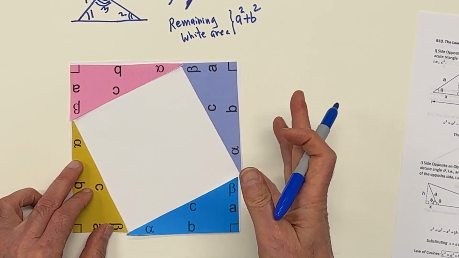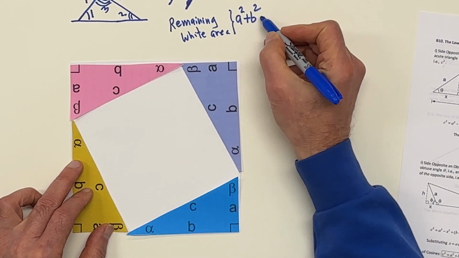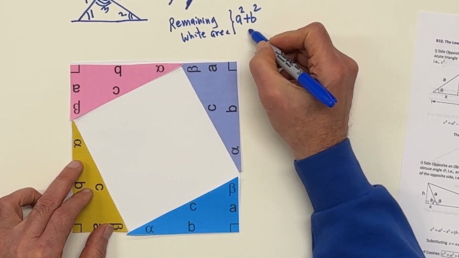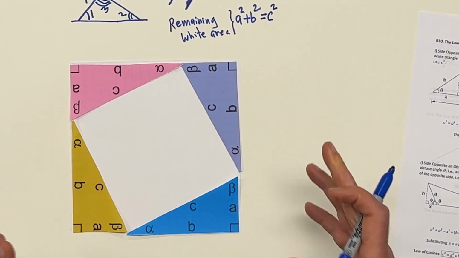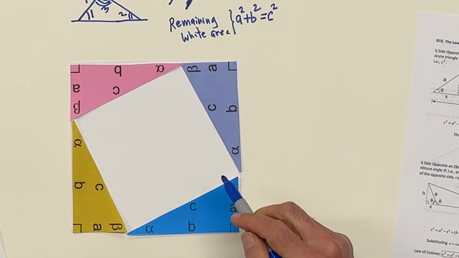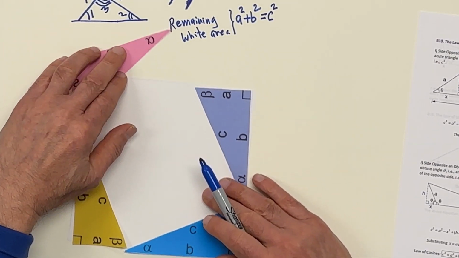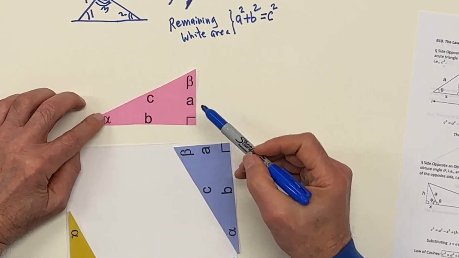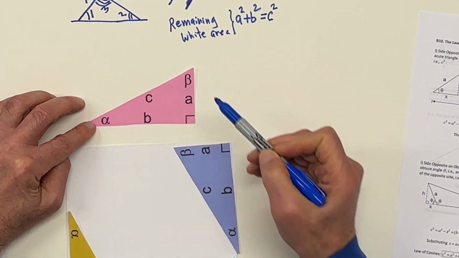But that's the remaining white area. If the remaining white area now is also C squared, then we have shown what we wanted to prove, that for a triangle, and we just take one of these triangles out here and isolate it, for the triangle, a squared plus b squared is c squared.